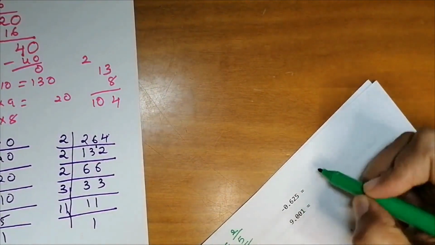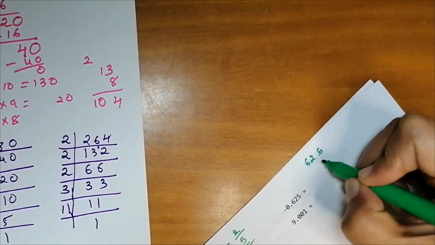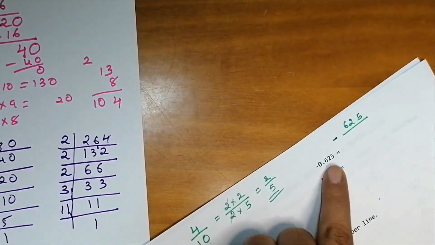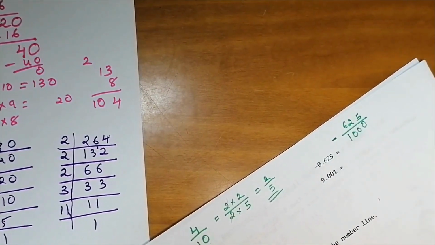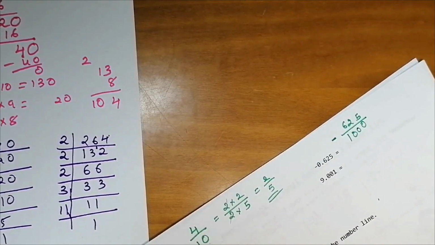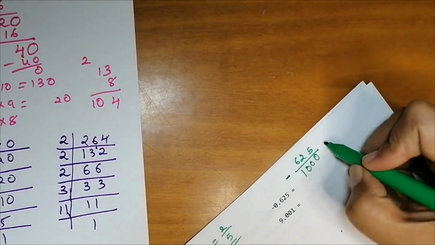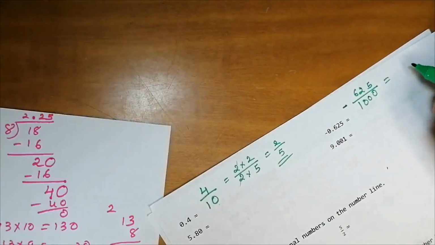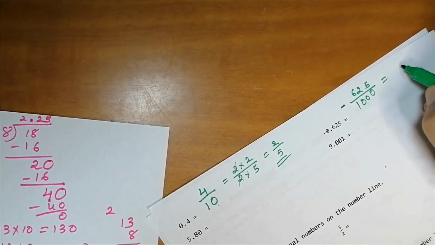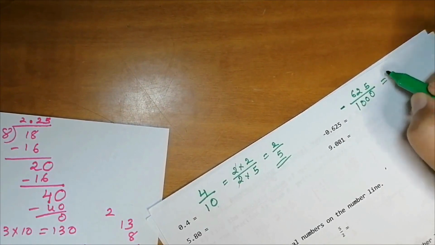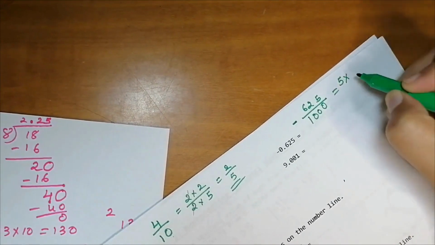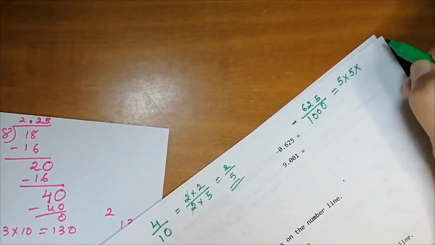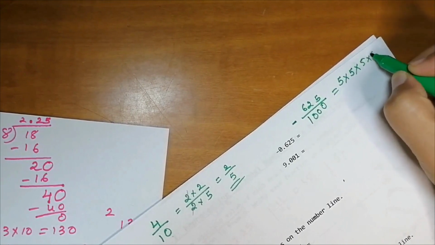Now let's write 625 minus, now how many digits do we have? 1 2 3. So after 1, how many digits do we put? 1 2 3. Now this is further divisible, so we will do that. So 625, this is actually 125 times 5. So 5 times 125. 125 is again 5 times 25, and 25 is 5 times 5.